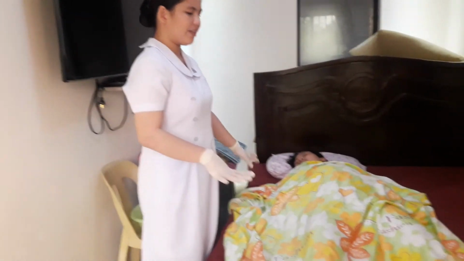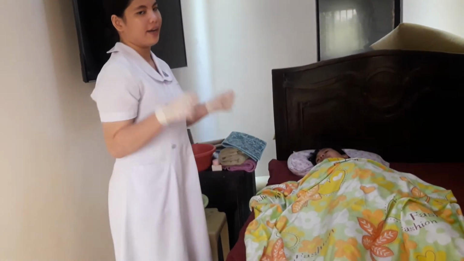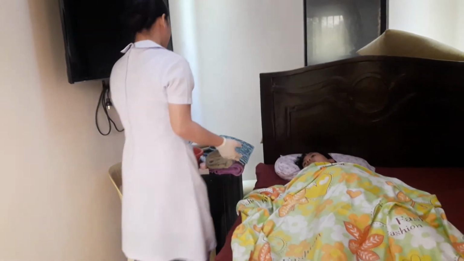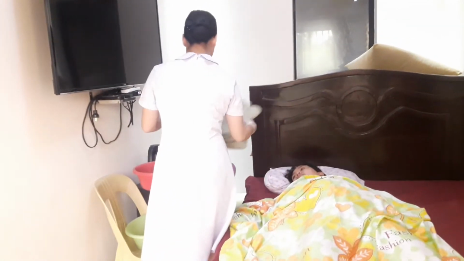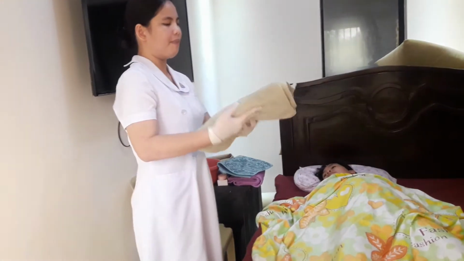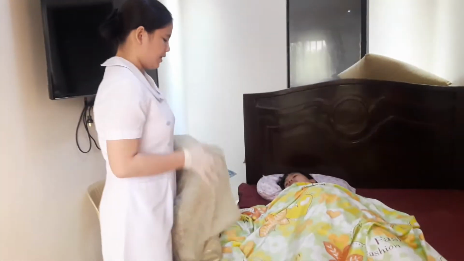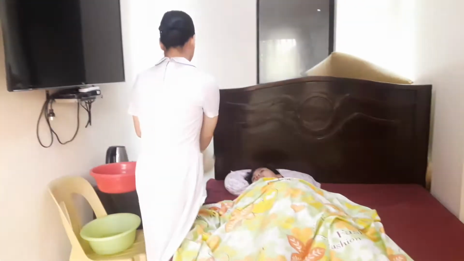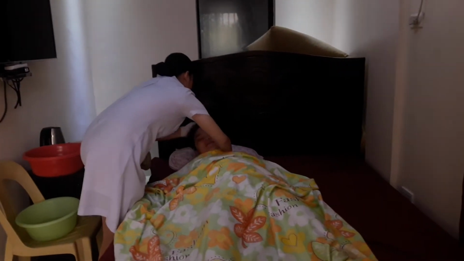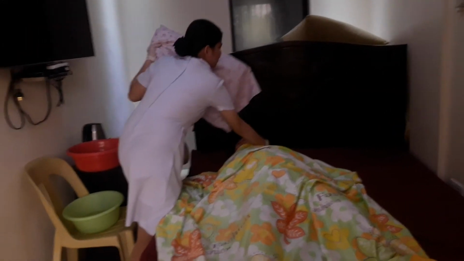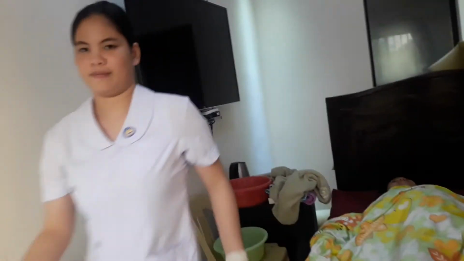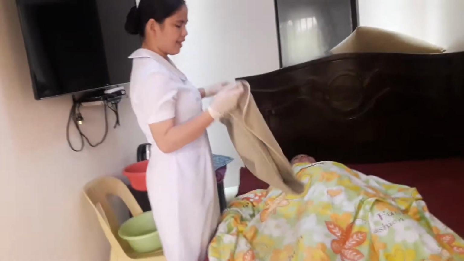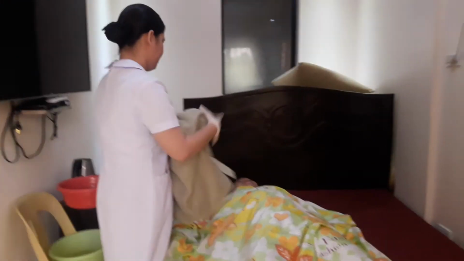After that, we've already finished putting in the bath blanket of the client. Then the next one is putting in a bath towel at the head part of the client. So we need to remove the client's pillow first. Lay the bath towel across the head of the client.